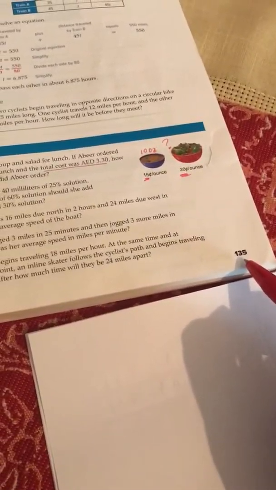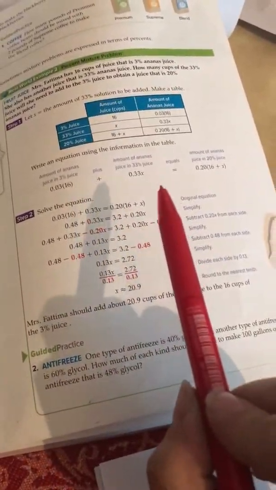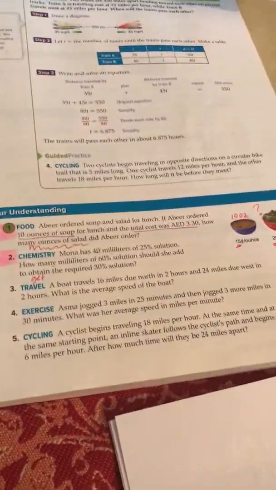This is question number 2 on page 135, the homework for tonight. This is section 2.9, weighted averages. And number 2 is similar to example 2 in the textbook. So we did example 2 in the class. It's very similar to this one. We're going to set up a table that looks similar to that one.